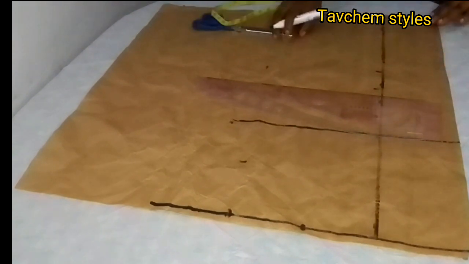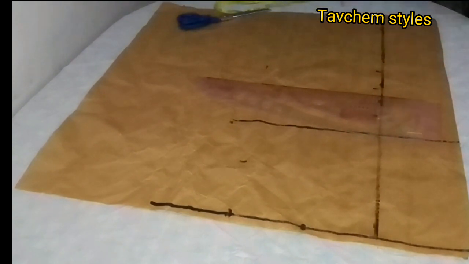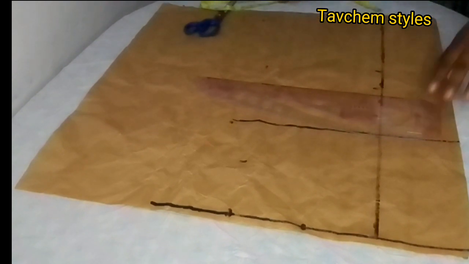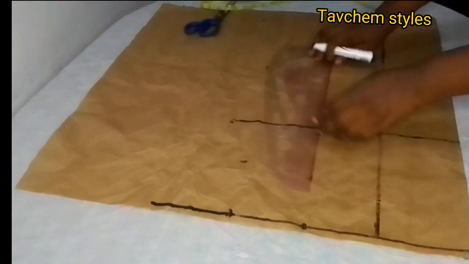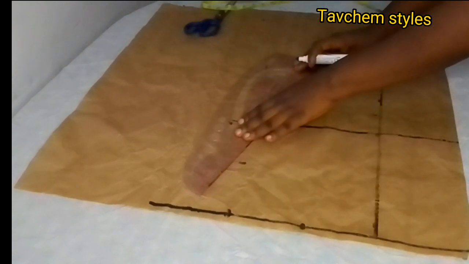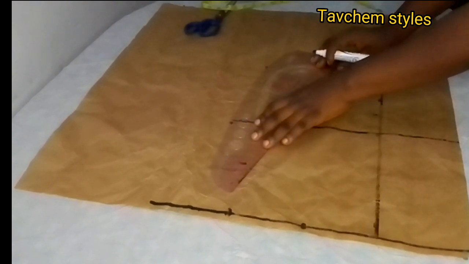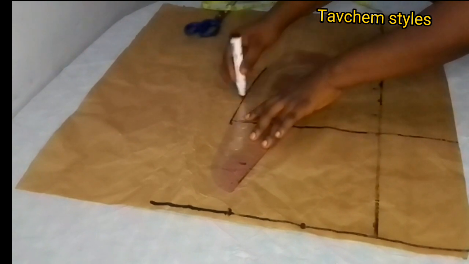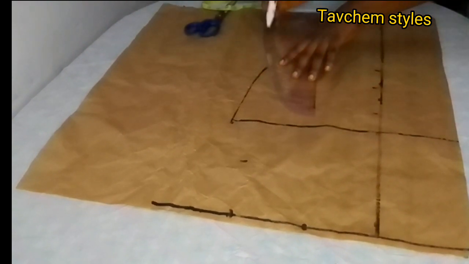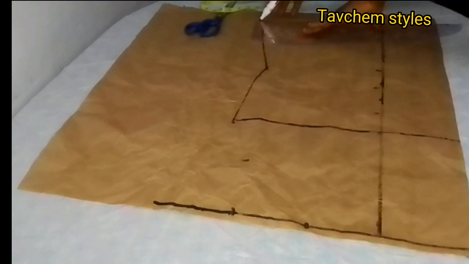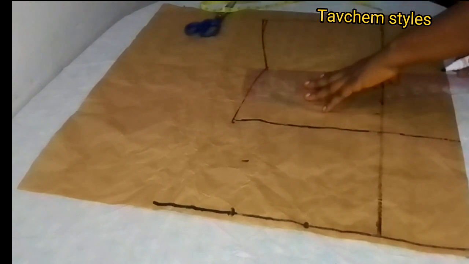For my hip, the hip is 44 divided by 4 is 11, and I'll add 4 inches allowance, making it 15. This is 15 inches. Then connect it together. And here is my hip line. This one here is my waist.